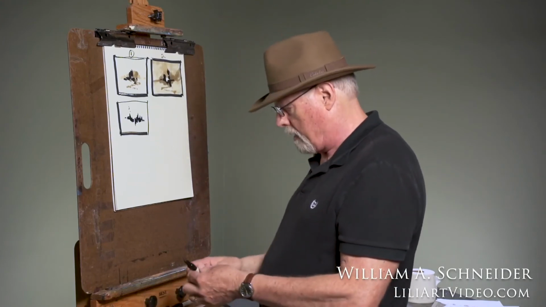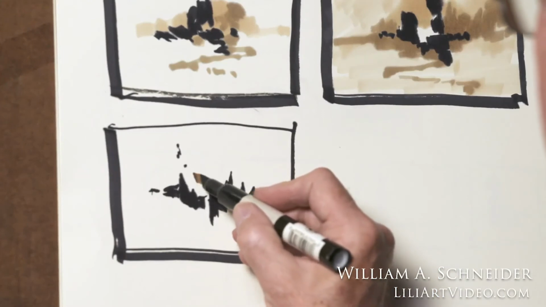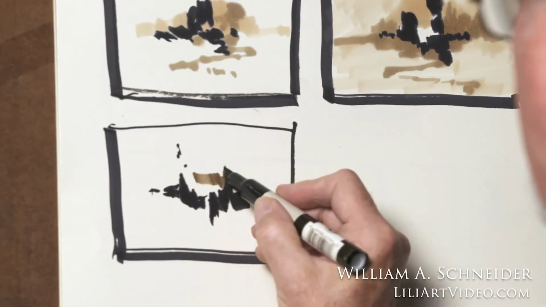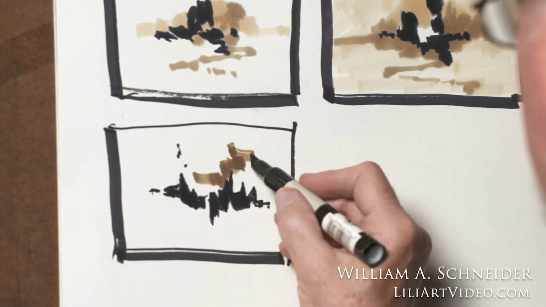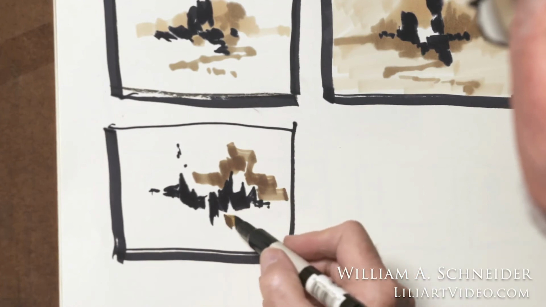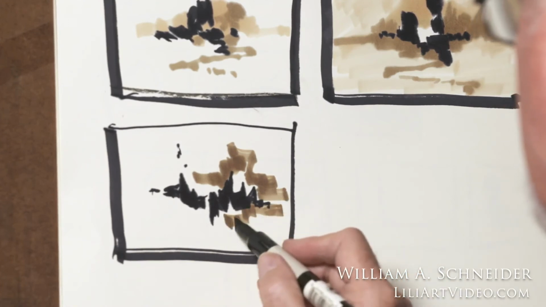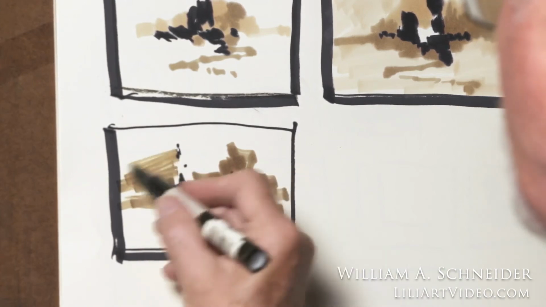Small amounts of white, and then everything around it is dark gray, except the light gray elements, and I'm going to leave some space for light gray. So I've left space for light gray and white.